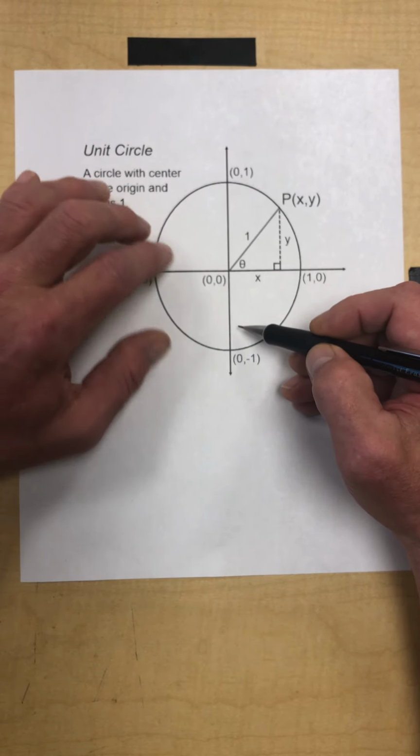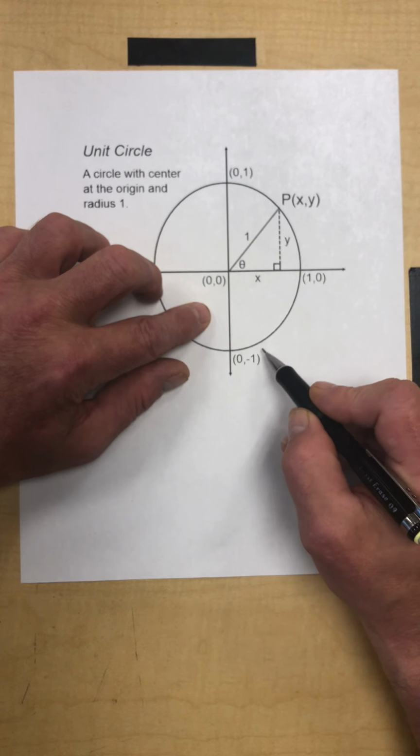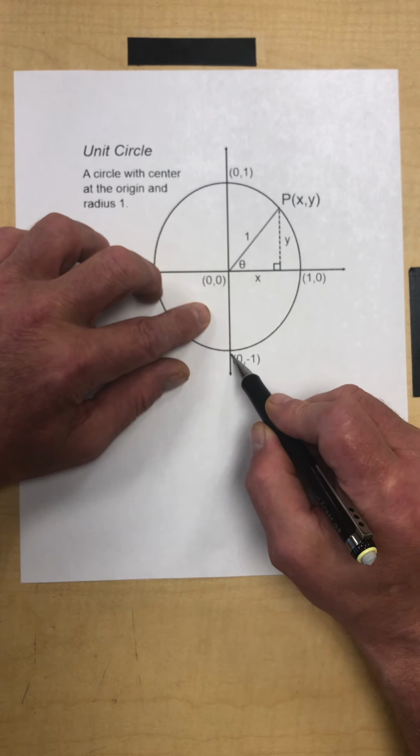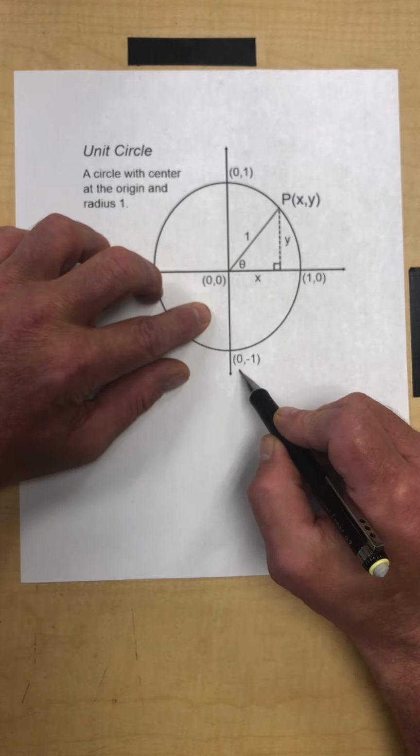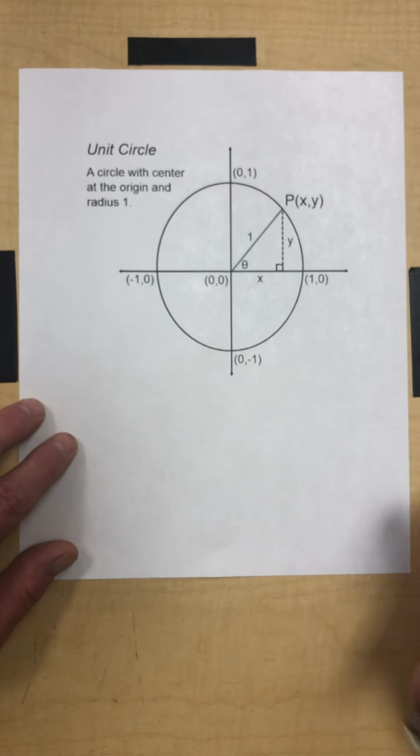Remember, all radii are 1 because it's a unit circle, so where the circle intersects the y-axis down here between quadrants 3 and 4, that'd be at 0, negative 1.